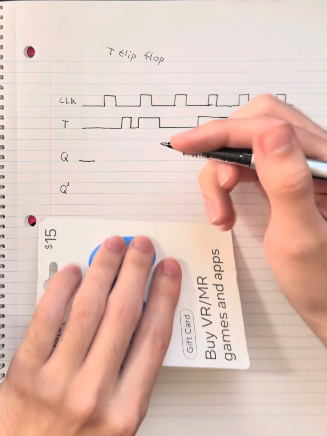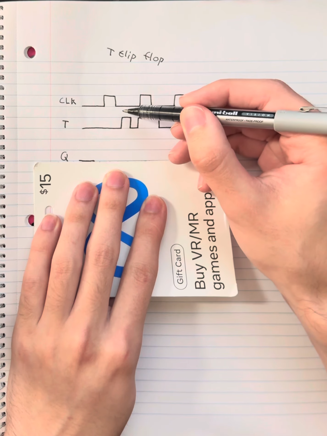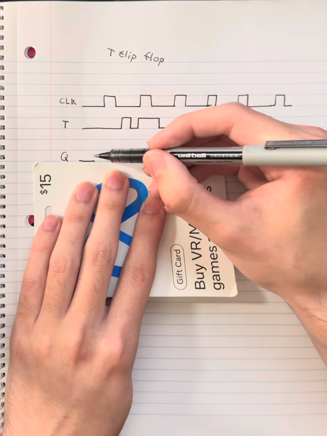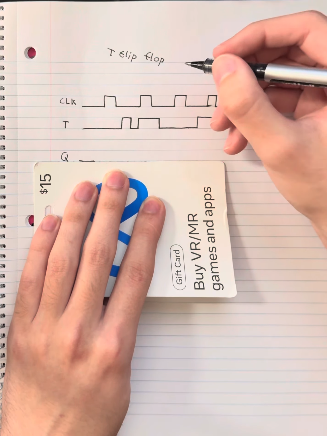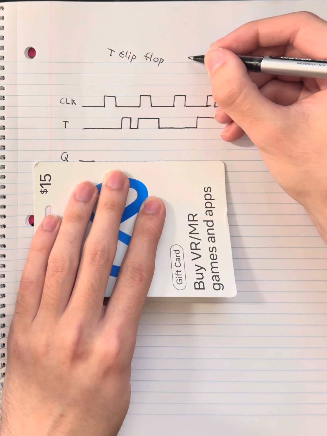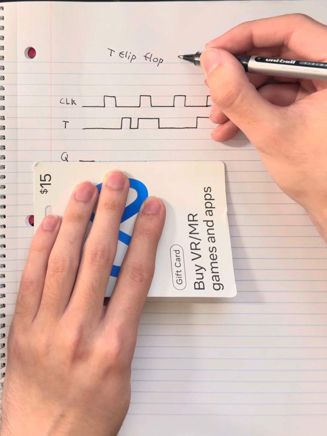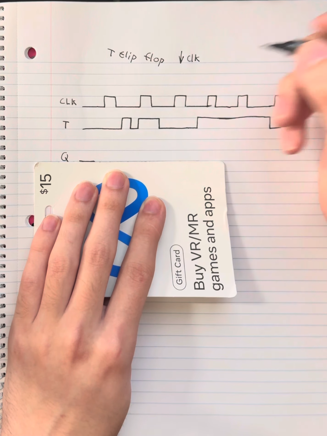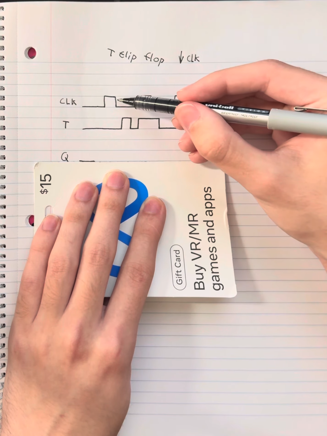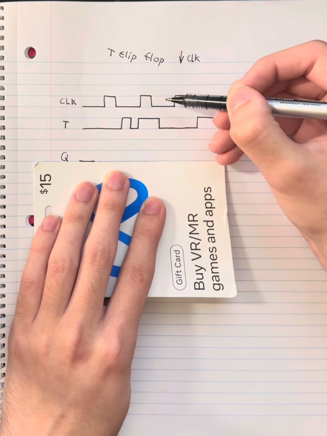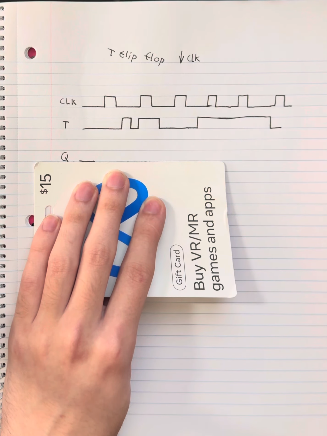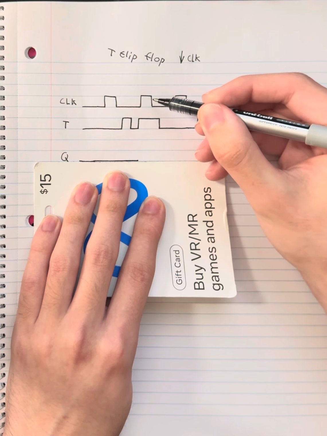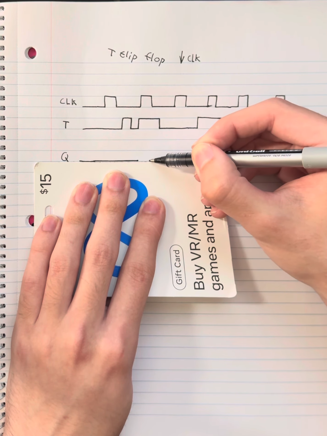I'm going to use my straight edge. And this toggle lies outside of a clock signal. Oh, the T flip-flop is falling edge. It's a falling edge clock. So it'll trigger at the end of each one. So this is this all the way till about here.